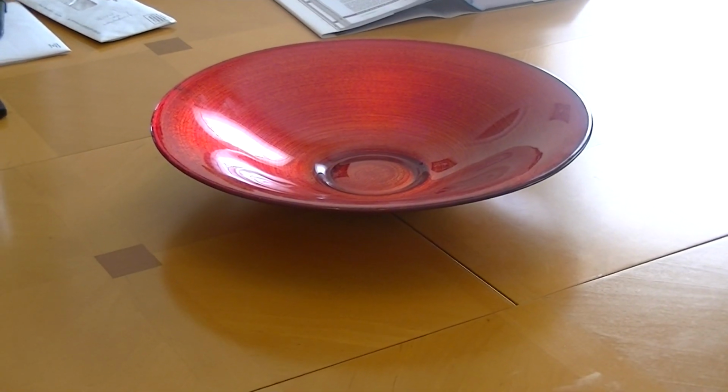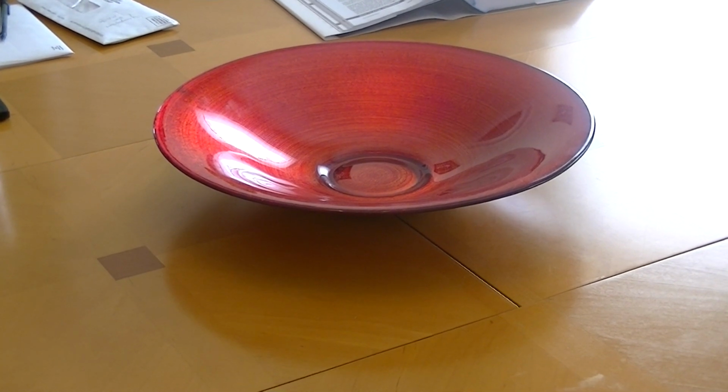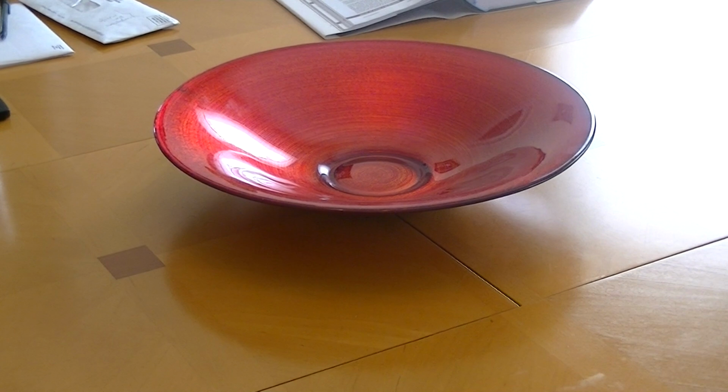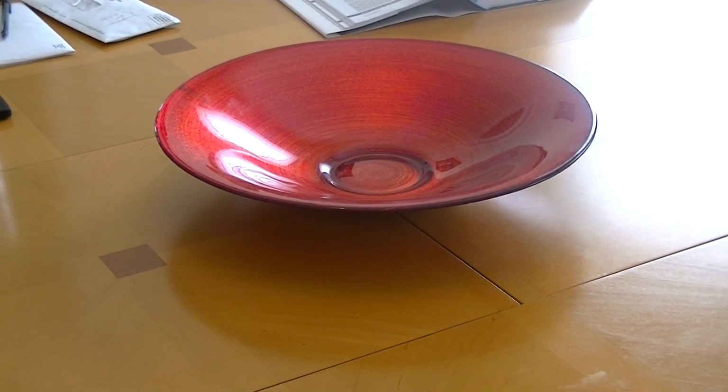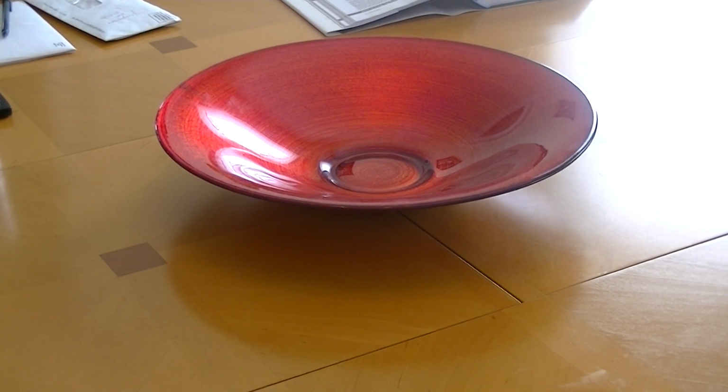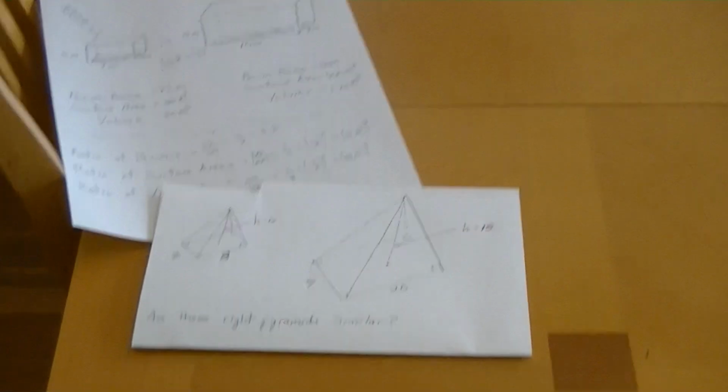If you look at this bowl here, if I got a smaller version of that bowl that was half as tall and half as wide, it would be a similar bowl. But if I got a bowl that was half as tall and 1/3 as wide, it would not be a similar bowl. It would have a different sort of look to it. So that's the idea. Let's try another one.